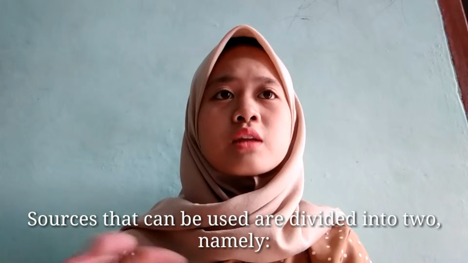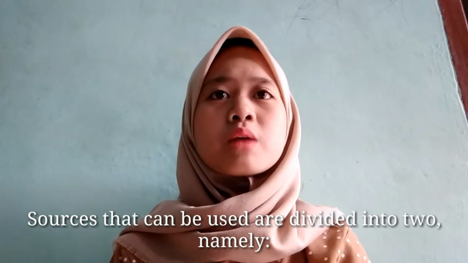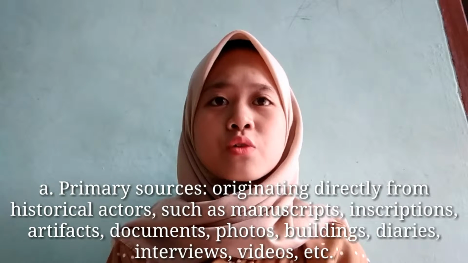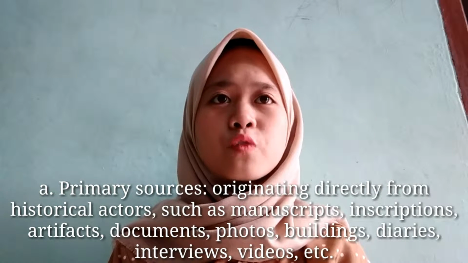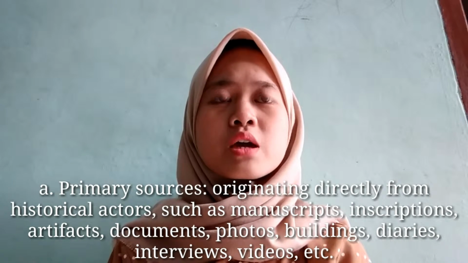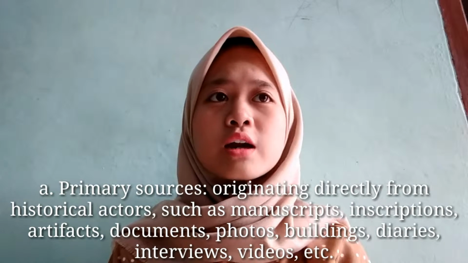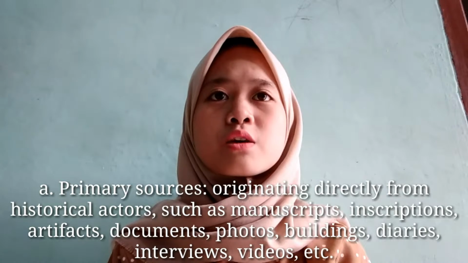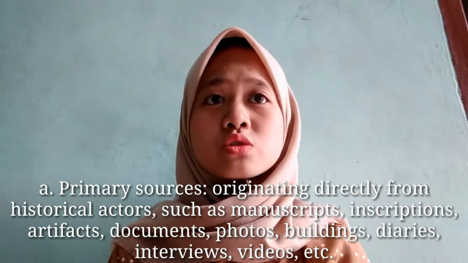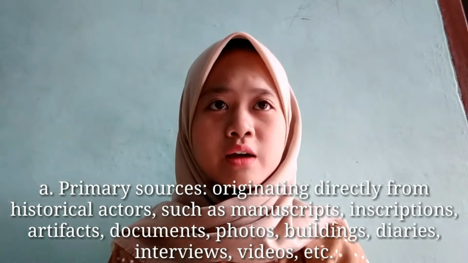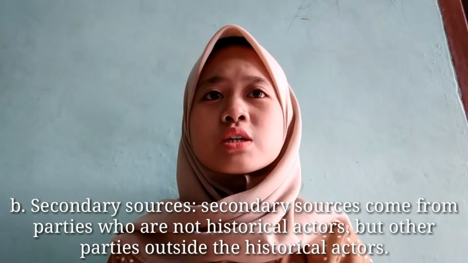Sources that can be used are divided into two, namely A. Primary source, originating directly from historical actors, such as manuscripts, inscriptions, artifacts, documents, photos, buildings, diaries, interviews, video, etc. B. Secondary source.